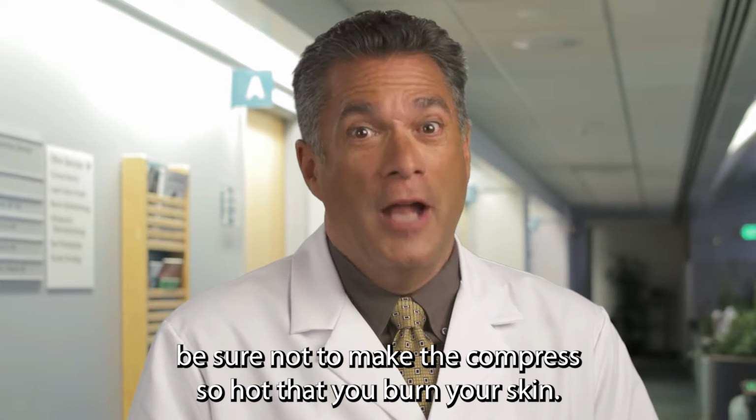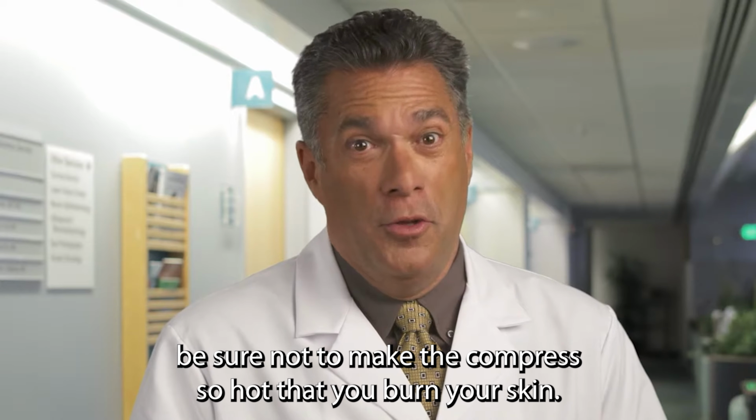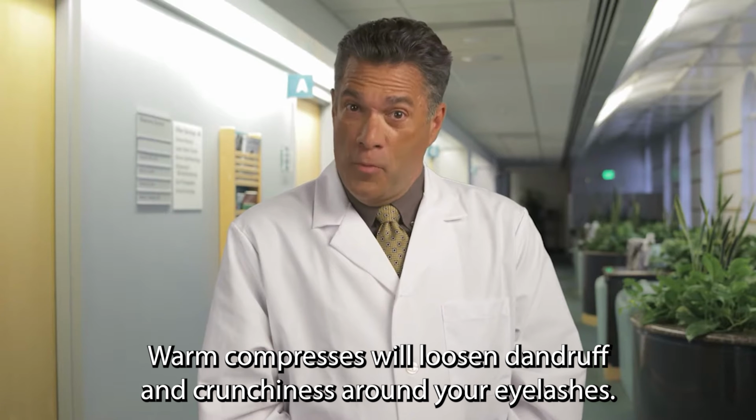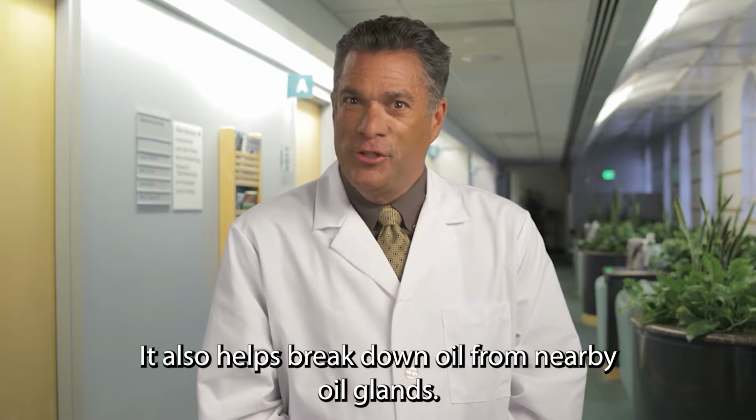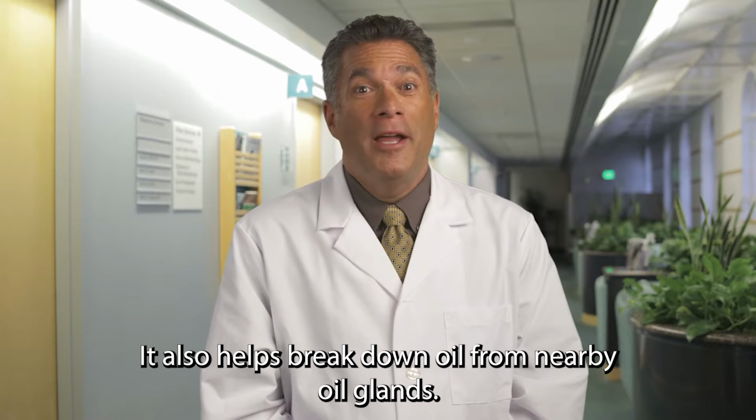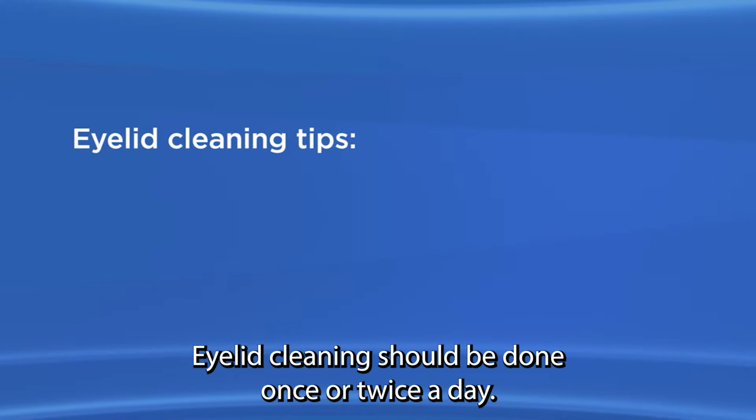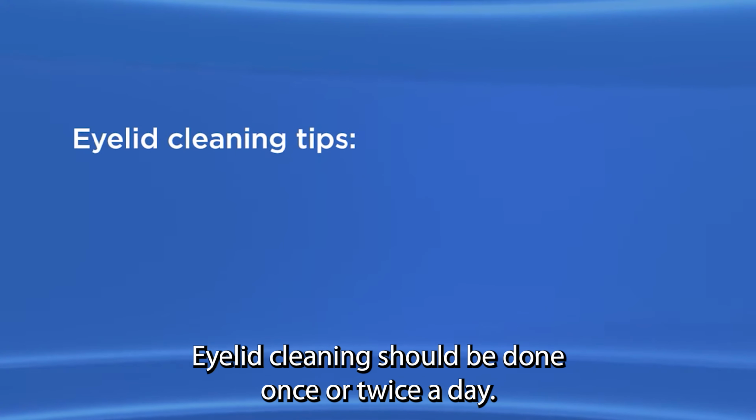Whatever you do, be sure not to make the compress so hot that you burn your skin. Warm compresses will loosen dandruff and crustiness around your eyelashes. It also helps break down oil from nearby oil glands. Eyelid cleaning should be done once or twice a day.